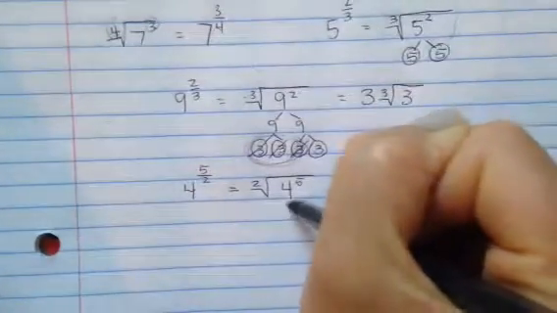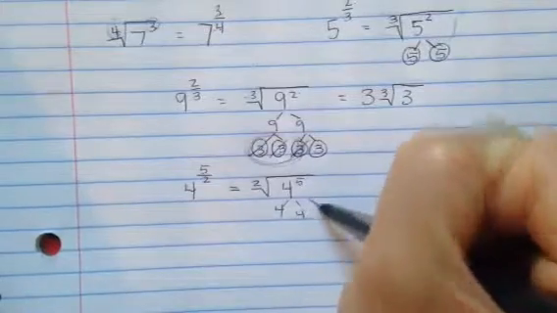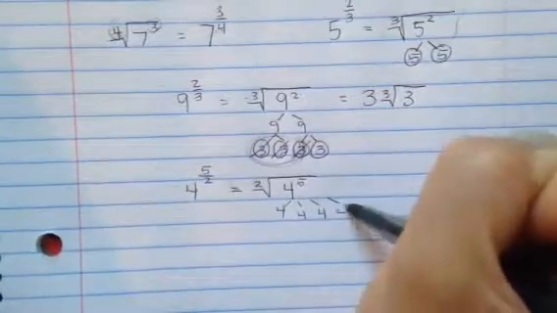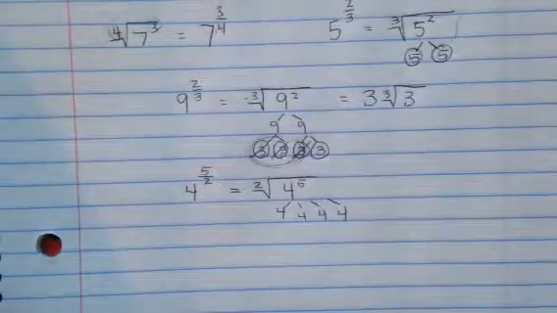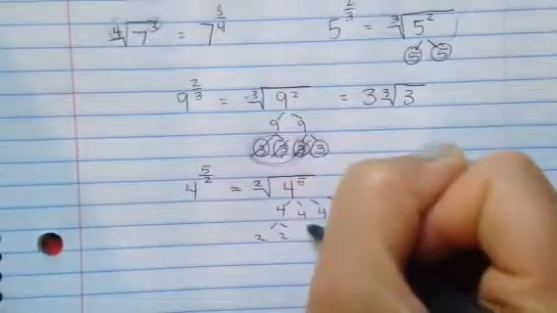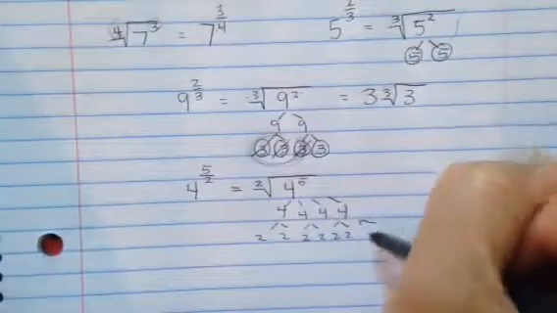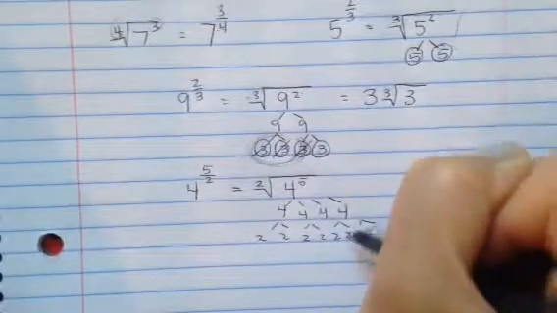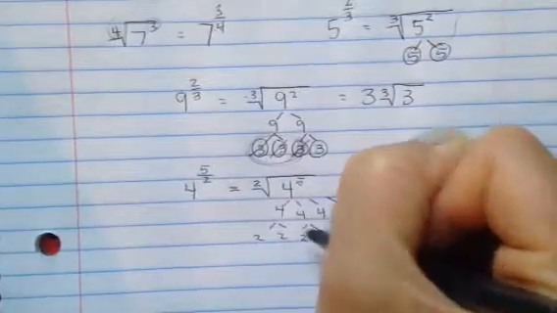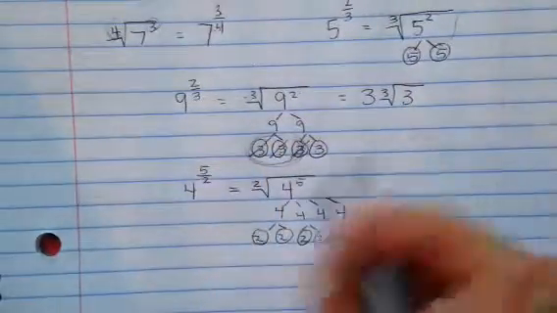Okay, so I'm going to rewrite 4 5 times. 4 times 4 times 4 times 4. And then all of these can break down to 2 times 2, which 2 is prime. Sorry, I'm running out of room. So these are all prime 2's. And we need groups of 2.